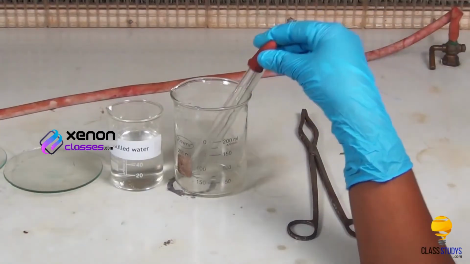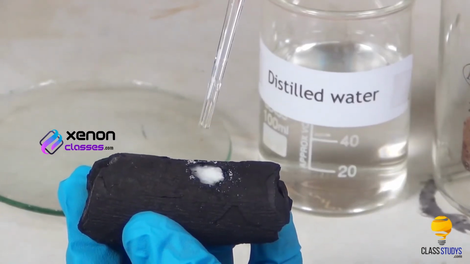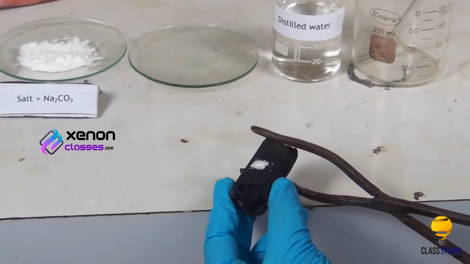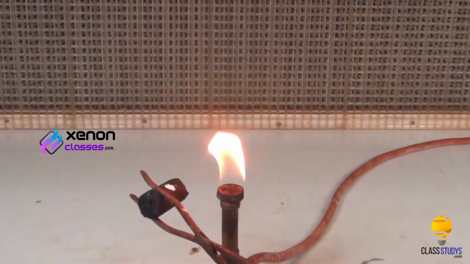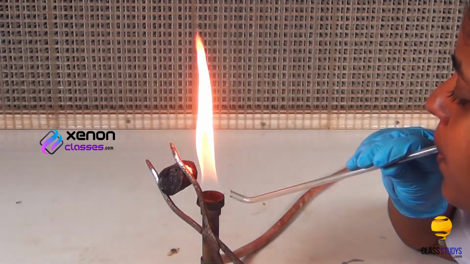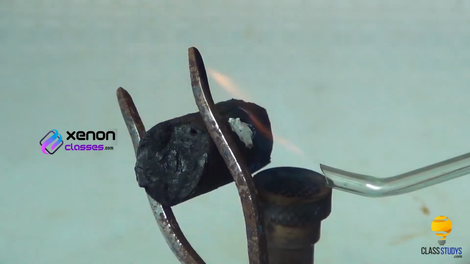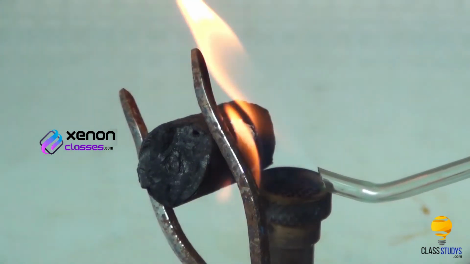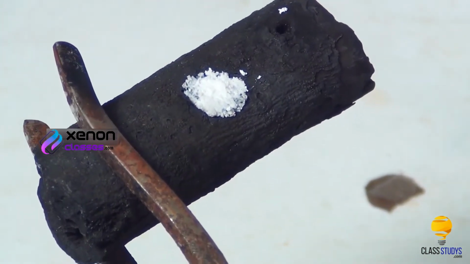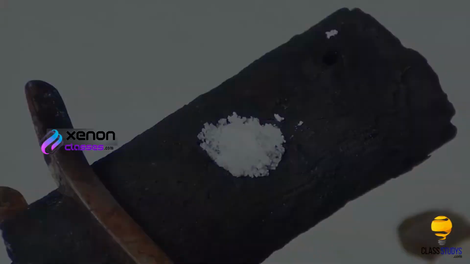Using a dropper, add a few drops of distilled water to the mixture to moisten it. Using the tongs, hold the charcoal piece in front of the reducing flame of the Bunsen burner. Now, direct the reducing flame on the cavity by means of the blowpipe and heat strongly for some time. White residue glows on heating, which indicates the presence of barium ions.